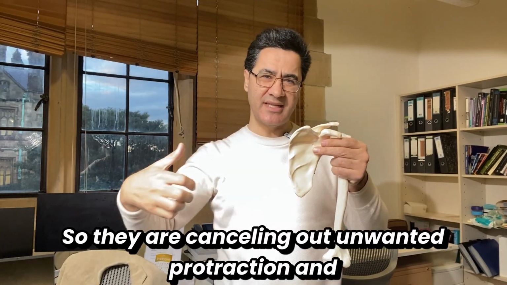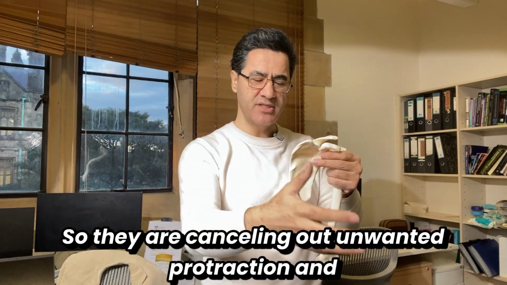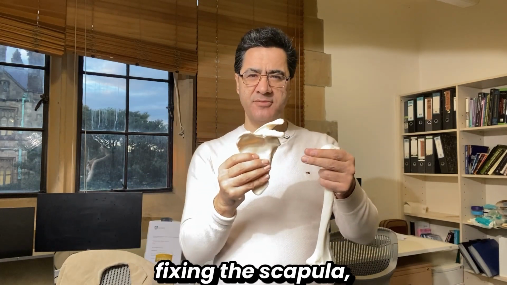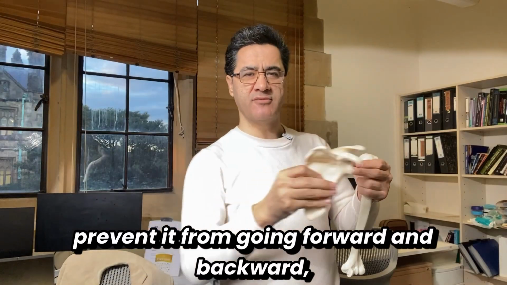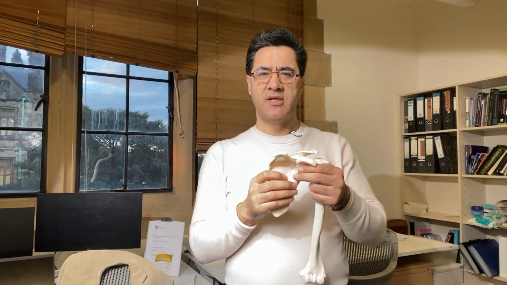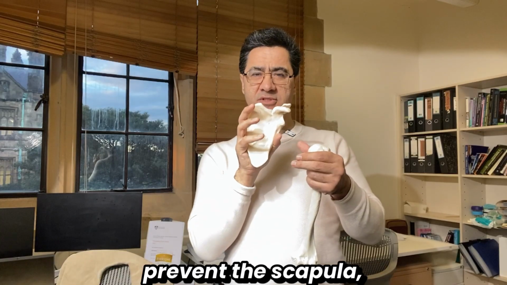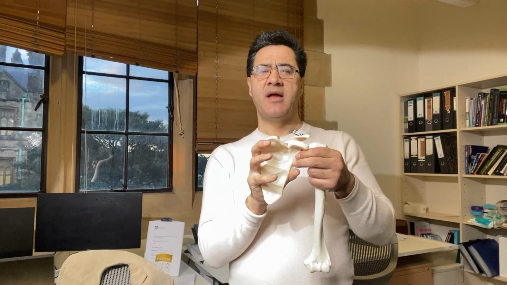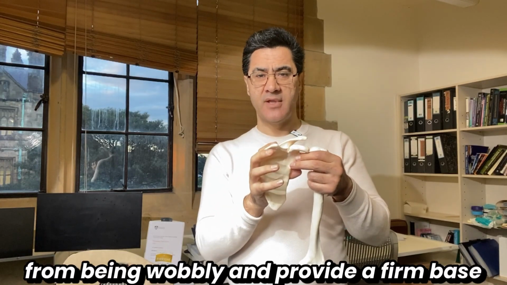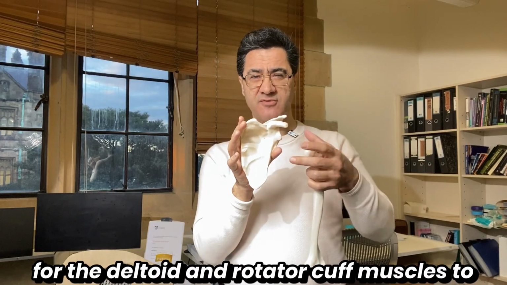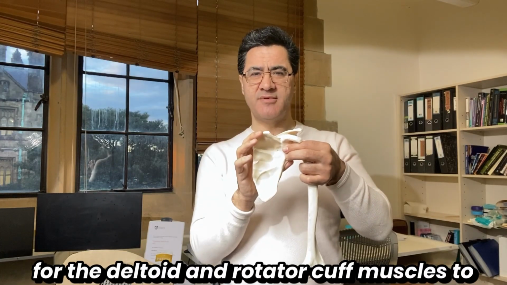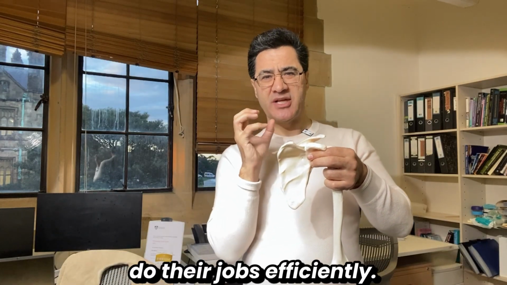So they are canceling out unwanted protraction and fixing the scapula, preventing it from going forward and backward, along with upper trap and lower trap. So all these muscles work together and prevent the scapula from being wobbly and provide a firm base for the deltoid and rotator cuff muscles to do their jobs efficiently.